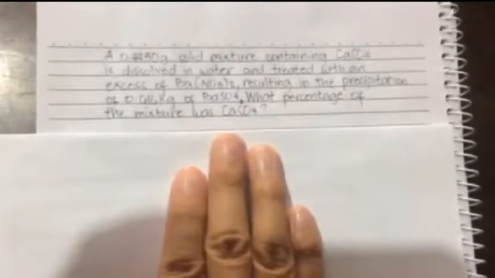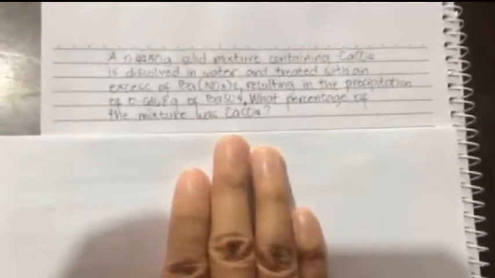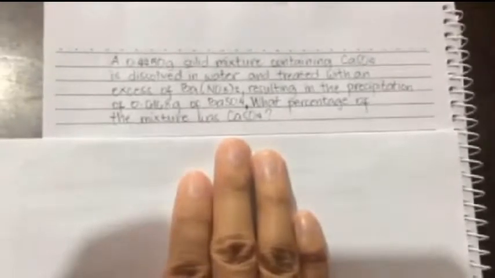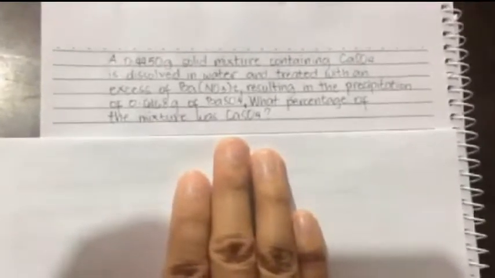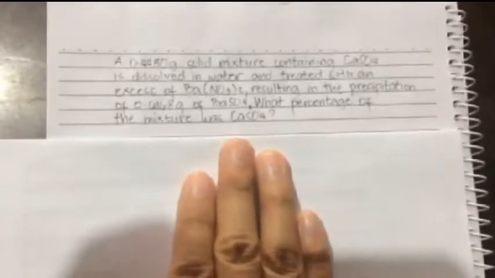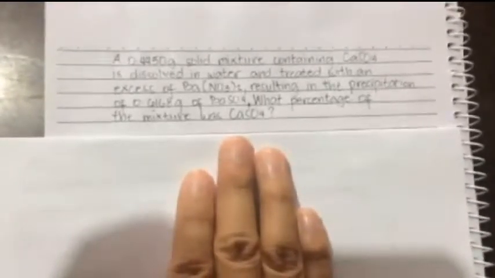So, let's take a look at a problem regarding gravimetric analysis. So, this is the question. A 0.4450 gram solid mixture containing calcium sulfate is dissolved in water and treated with an excess of barium nitrate, resulting in the precipitation of 0.6168 grams of barium sulfate. The question is, what percentage of the mixture was calcium sulfate?